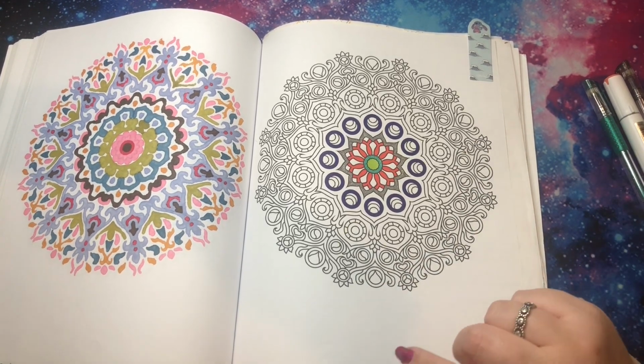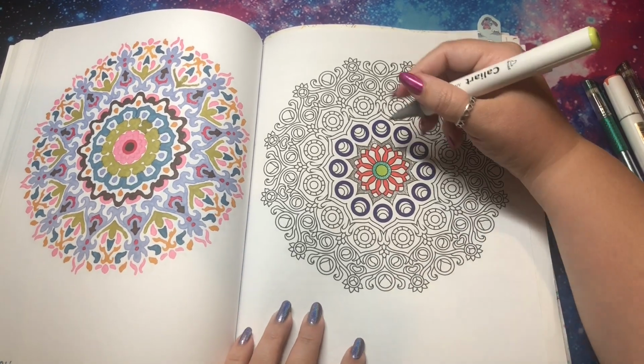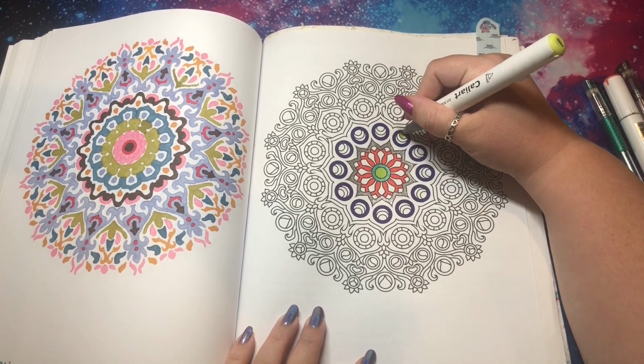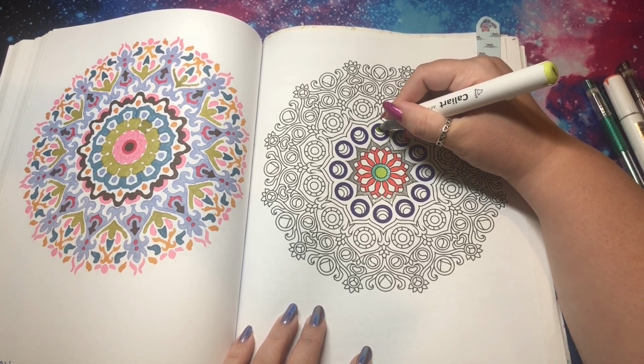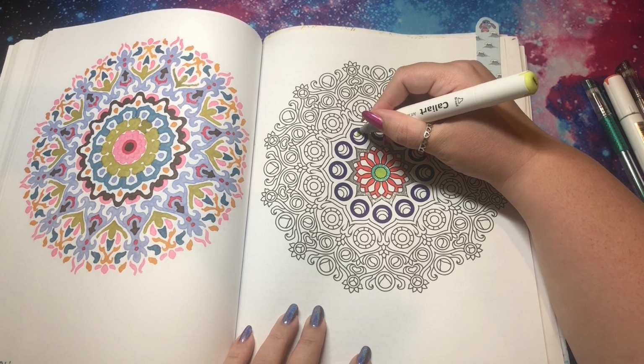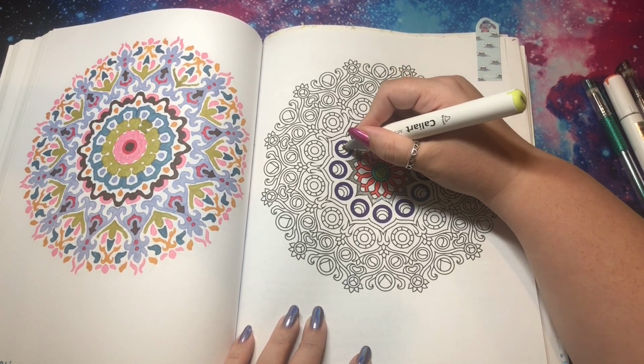The only downside that I'm seeing so far is they're super skinny markers. I'm very surprised at the size of them, so I'm kind of doubting how much paint they will hold. So we're gonna see.